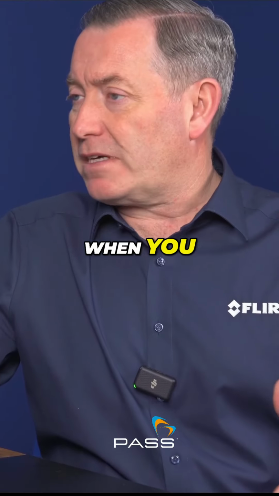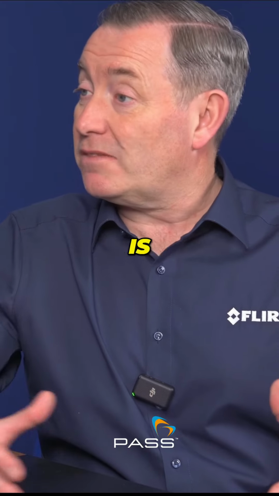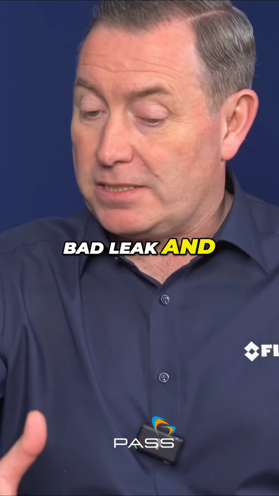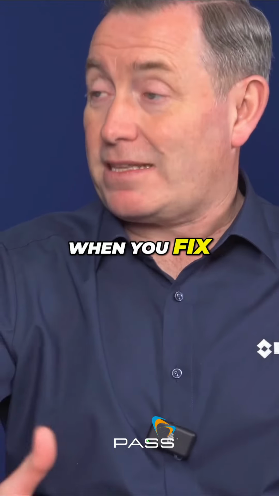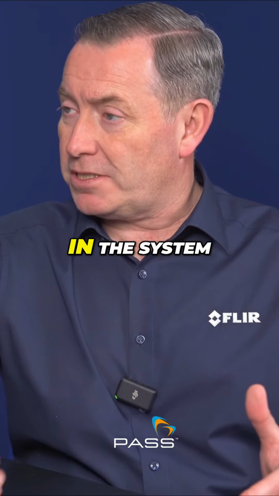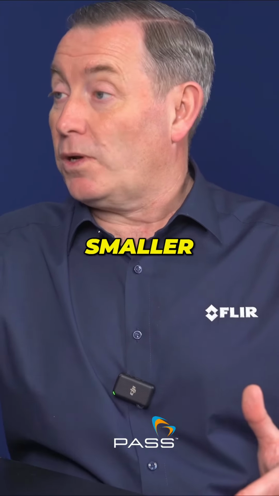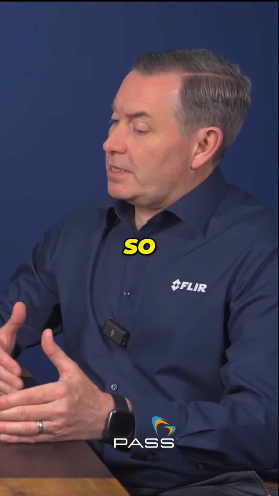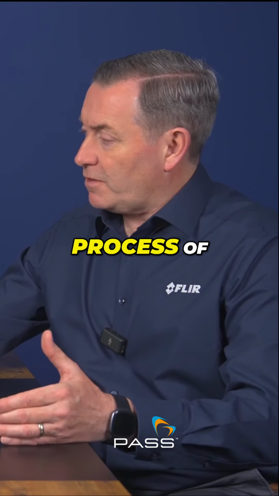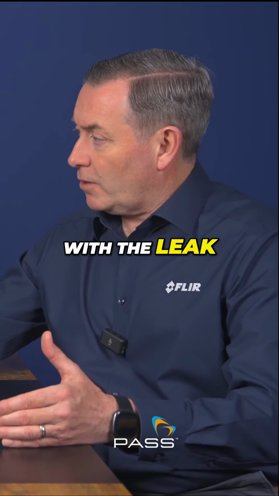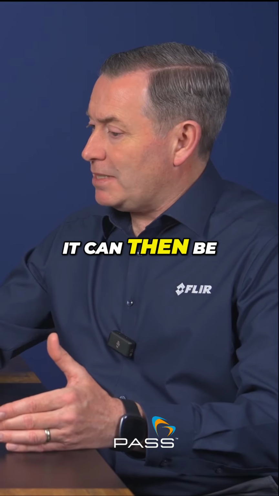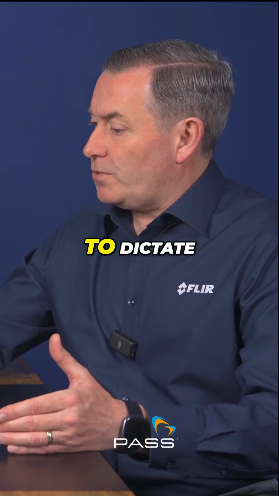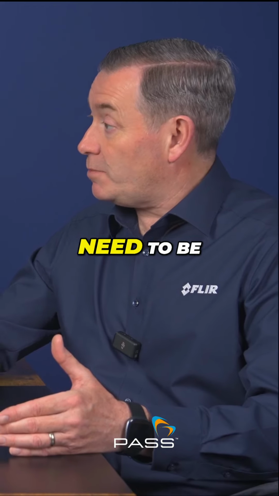What happens when you fix all your leaks? Well, the simple fact is you never will. When you have a bad leak, and it's the biggest contributor to your air loss, when you fix that leak, that then creates pressure in the system, which will make the smaller leaks a bit larger. So there's a continuous process of improvement with the leak location, identification and quantification. But ultimately, it can then be down to the user to dictate which ones need to be repaired first.